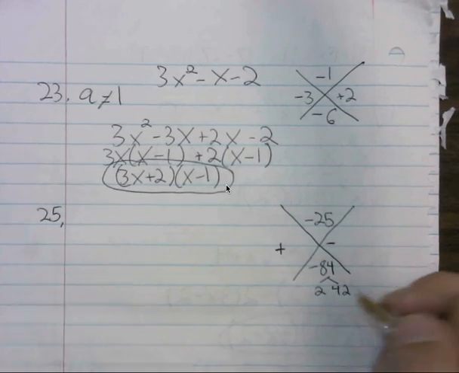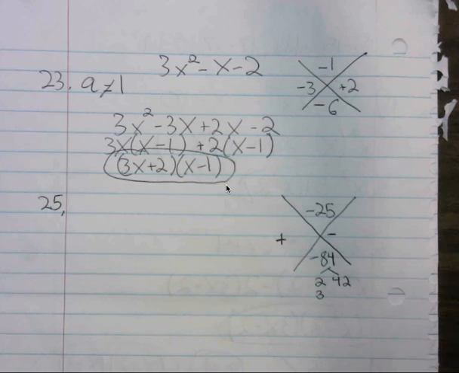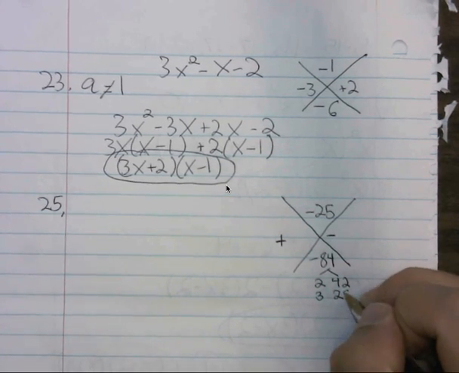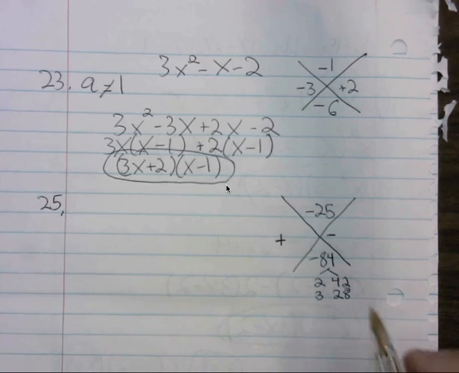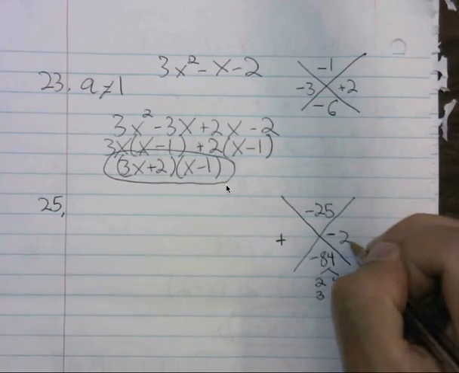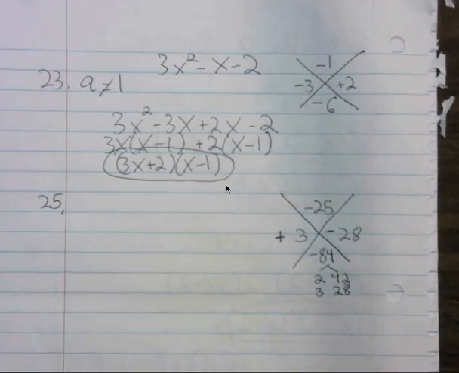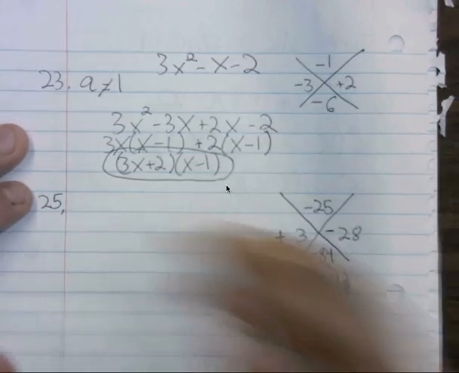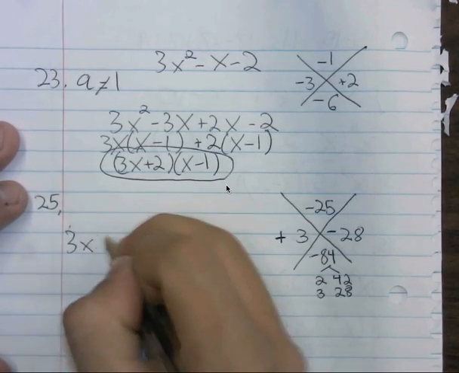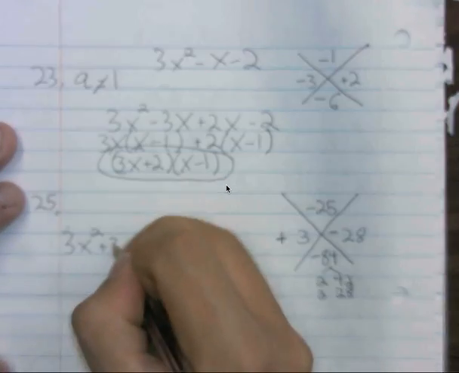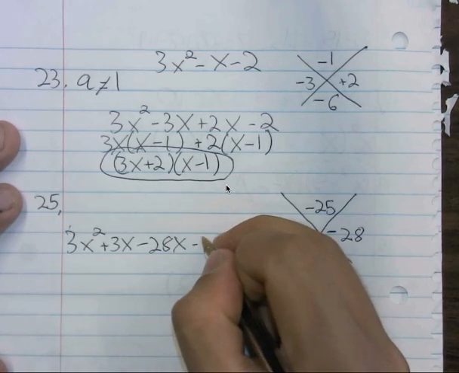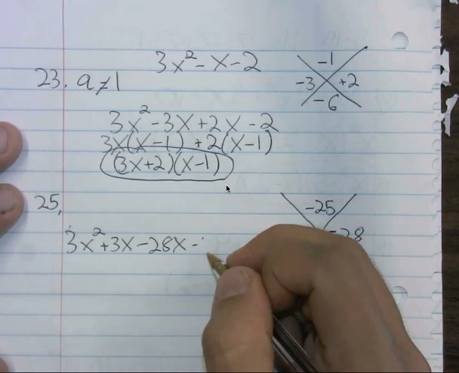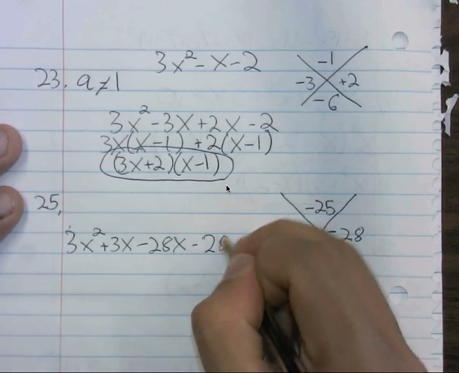You could also do 3 and 28, which looks pretty close. So if we do that, we know that we're going to have a negative 28, positive 3. You can rewrite it like this: 3x squared plus 3x minus 28x minus 28, sorry, minus the original, which was negative 28.